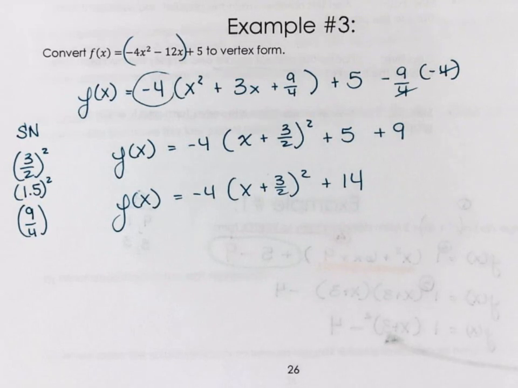So were you close? Yeah? Did you get the... Okay. This one was harder. It's got fractions in it. It's uncomfortable.